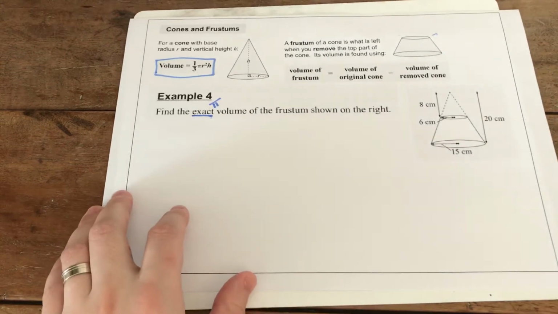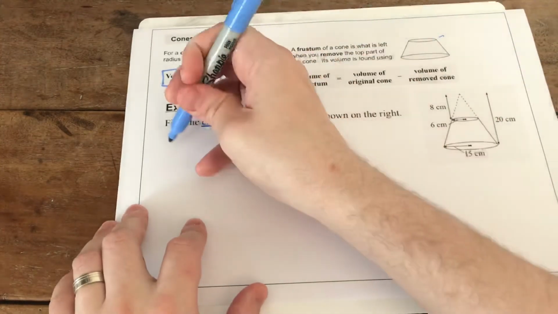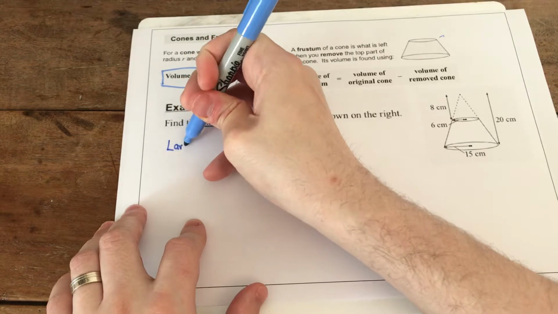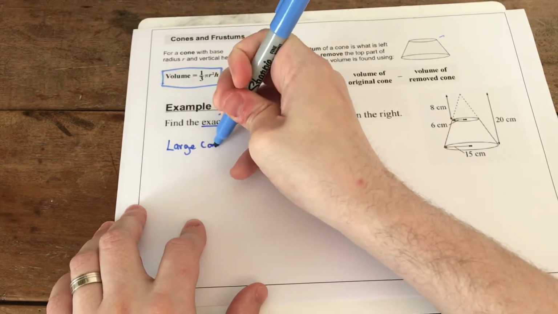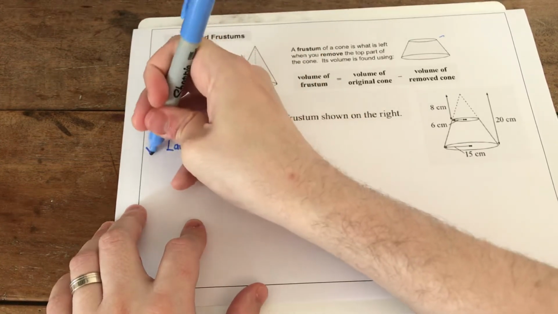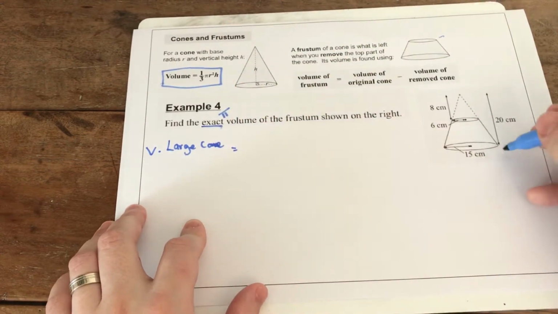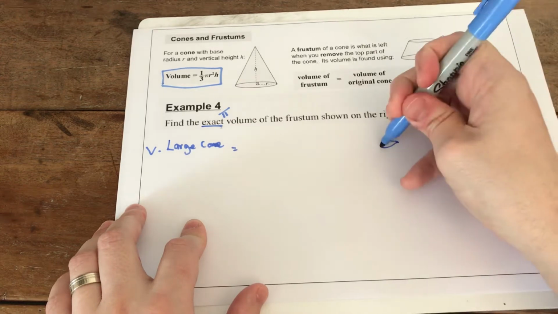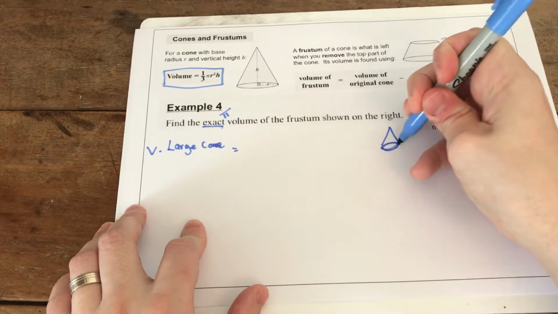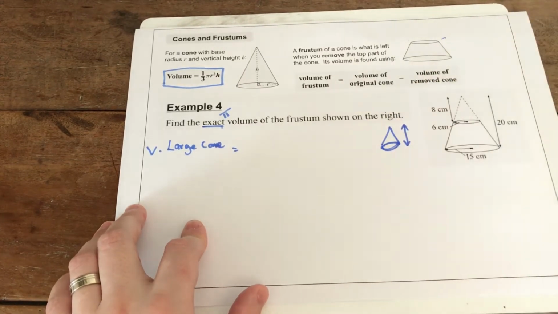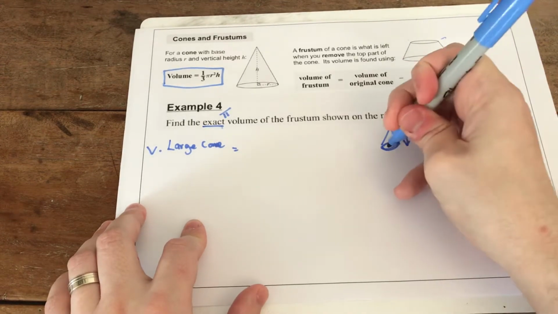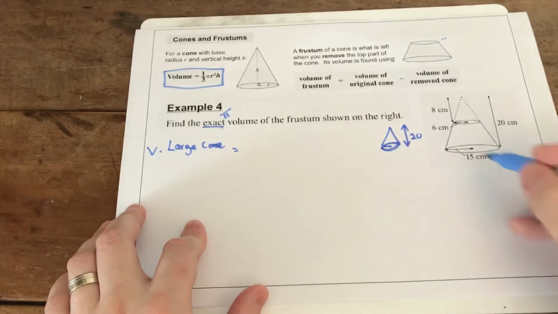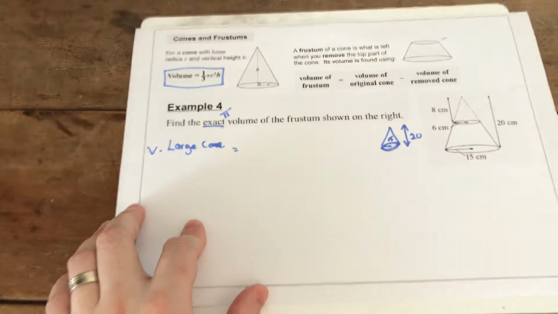So, to do this, what we do is we find the volume of the large cone. If we imagine that is this shape here, and I sketch out what my cone's going to look like, it's going to be like that. The height is going to be 20 and it's going to have a radius here of 15 centimetres.